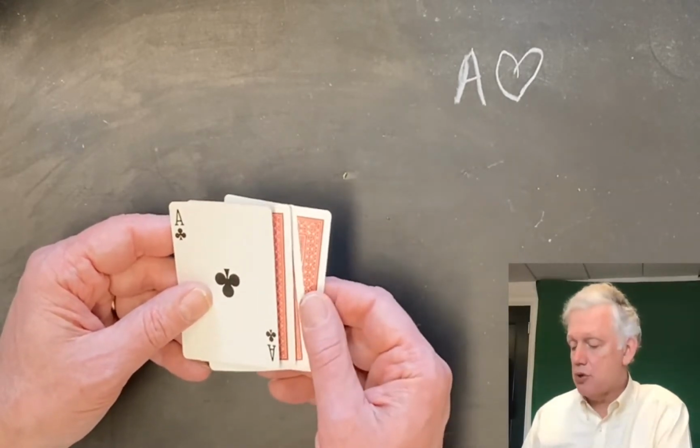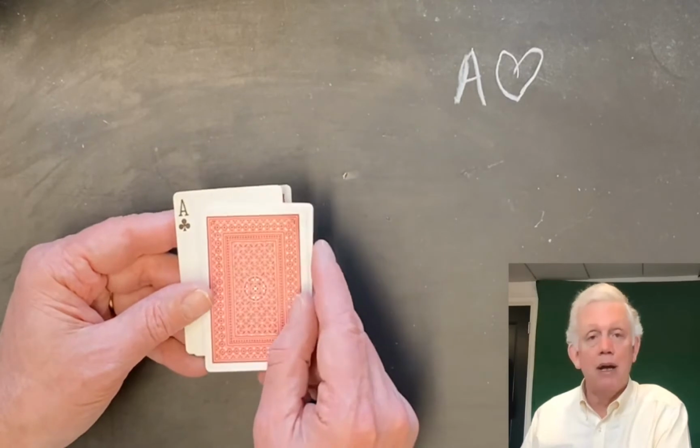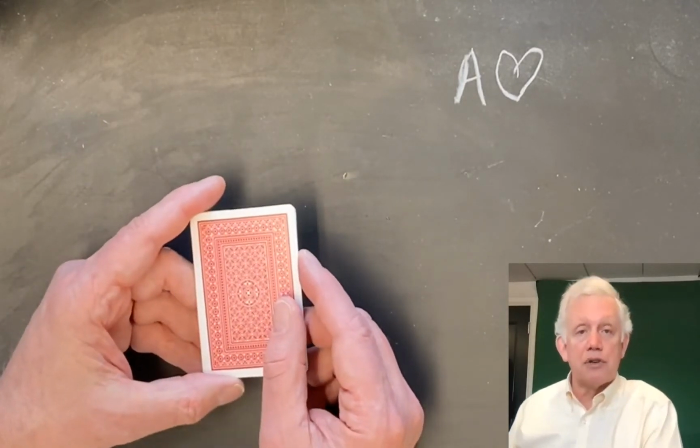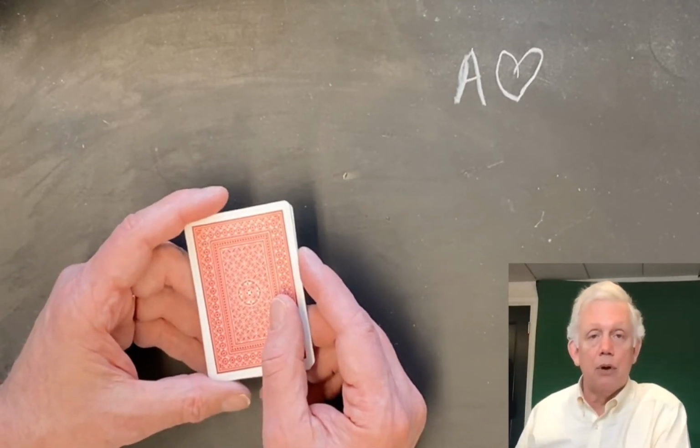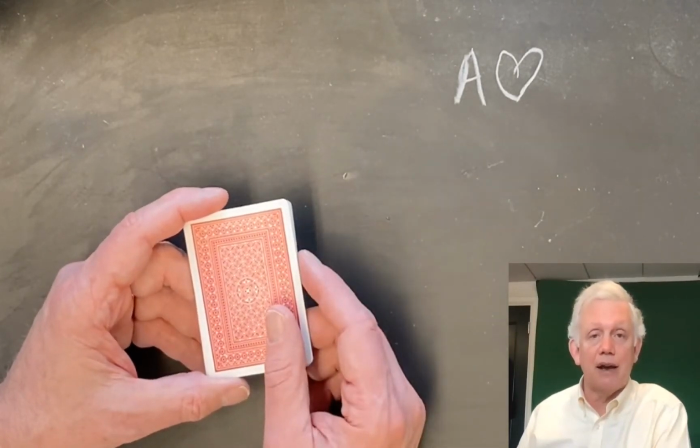So we could take no cards from the bottom and put them on top. So I'm going to take 2 cards from the bottom. I'm going to put them on the top. We can all agree to disagree on how many cards we're going to move to the top in this deck cutting process.